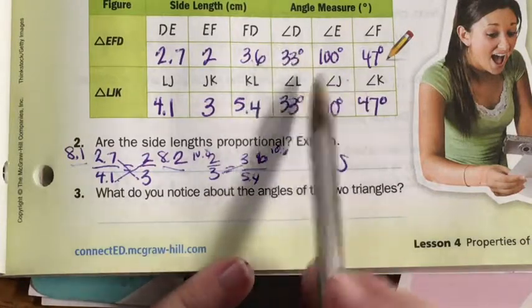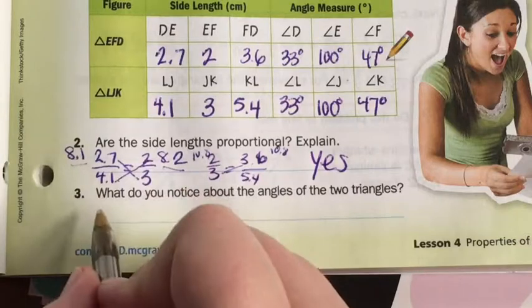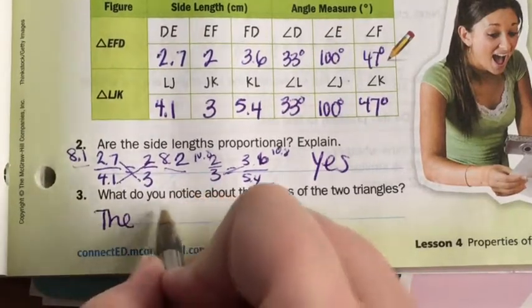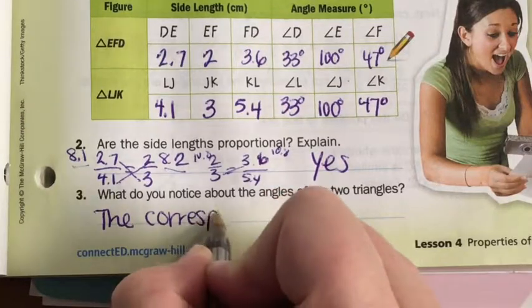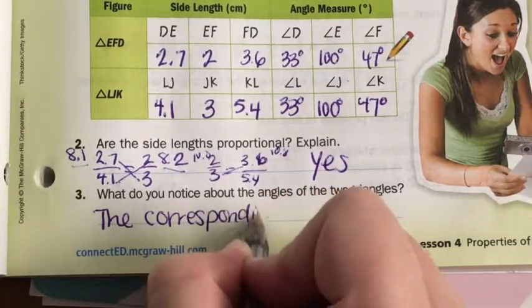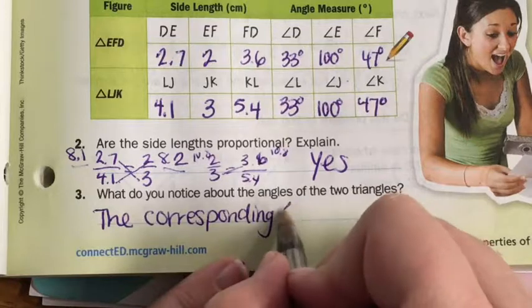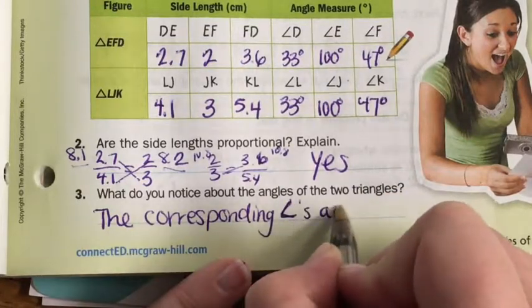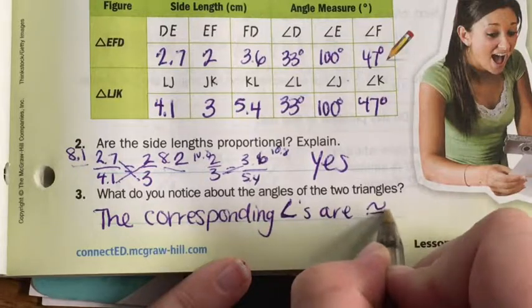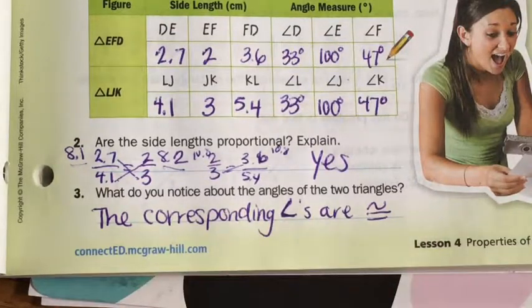Okay, what do you notice about the angles? What do you notice about these angles and those and those? Yeah, so we're going to have this word here, corresponding. What does corresponding mean? Similar. Yeah, the corresponding angles. So angles, notice this symbol for angles, are congruent. The corresponding angles are congruent. So the corresponding angles would be D and L, E and J, and F and K.